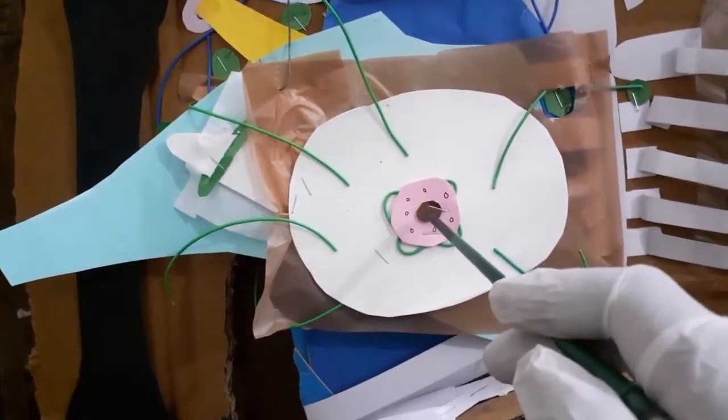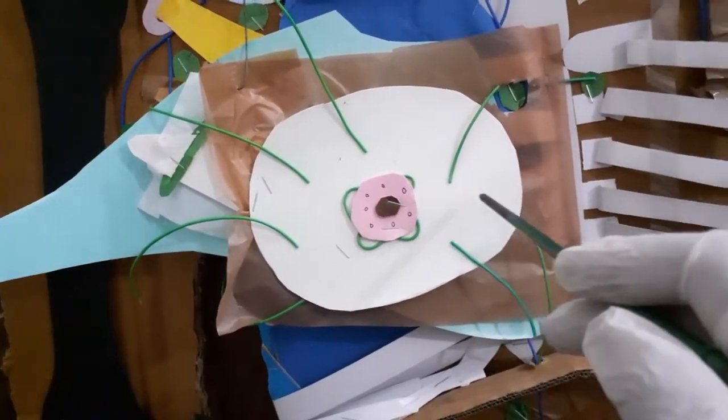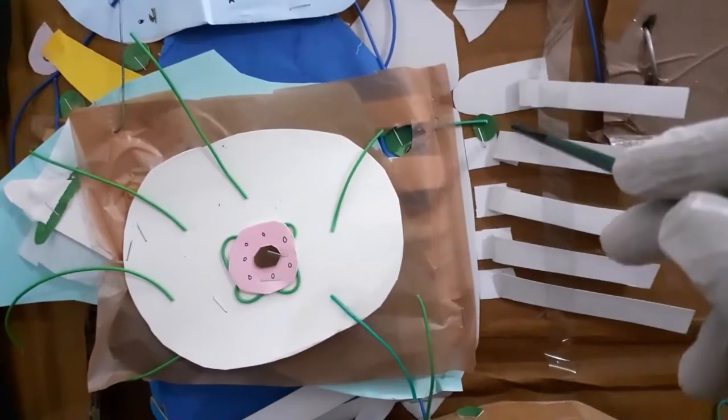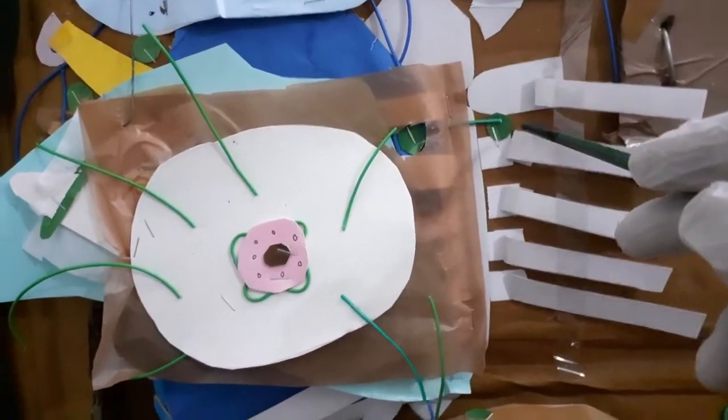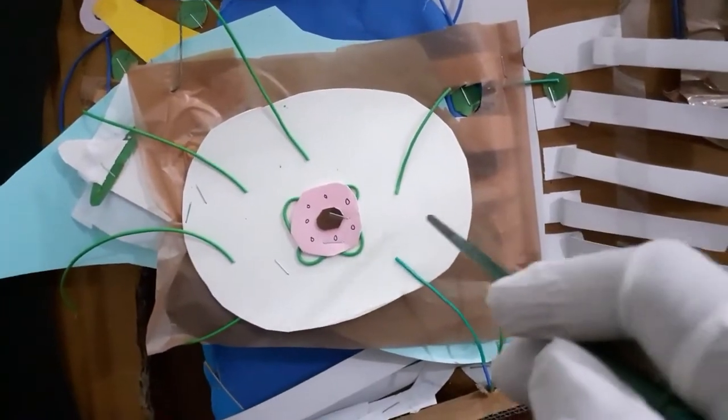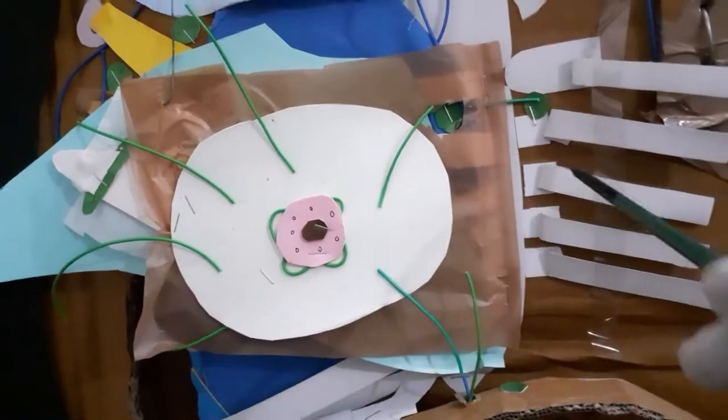And the nipple lies in the fourth intercostal space. This is the second intercostal space, this is third, and this is the fourth intercostal space. It lies in line with the nipple.